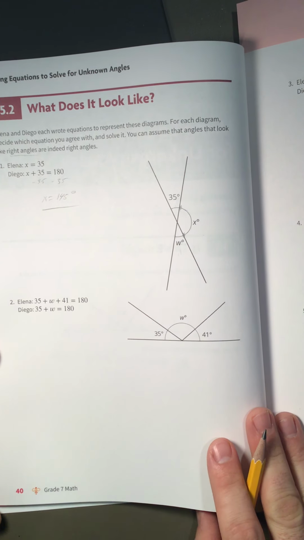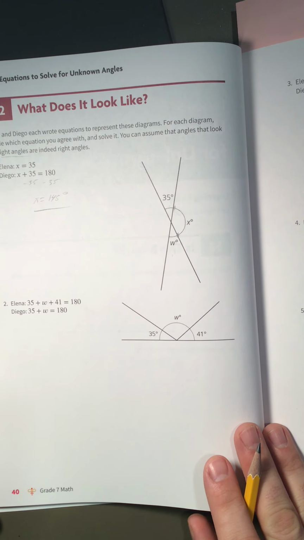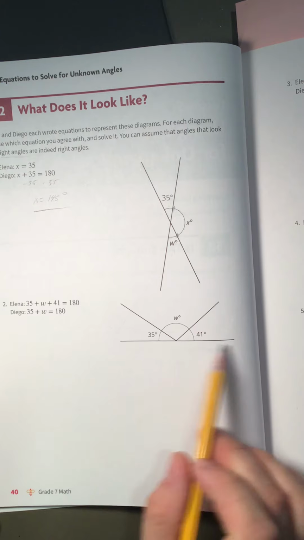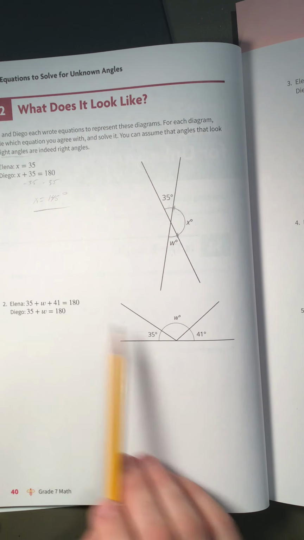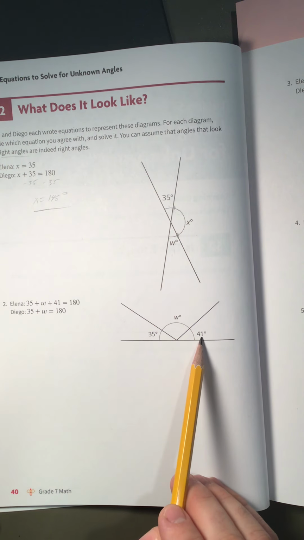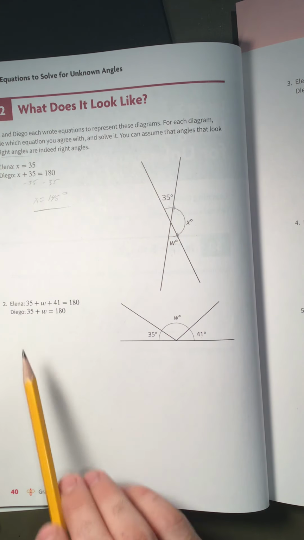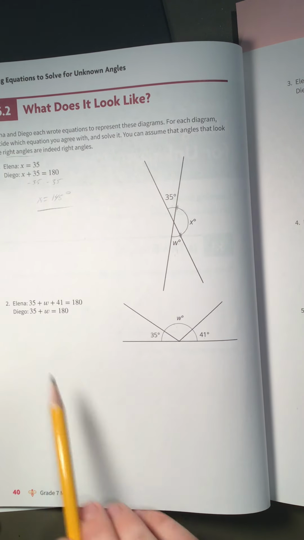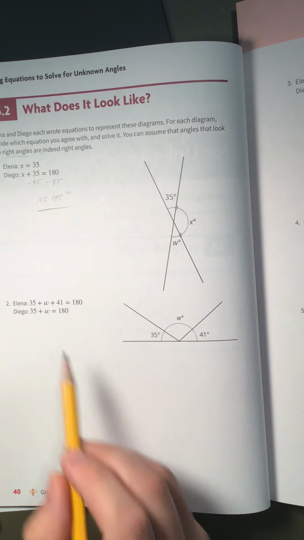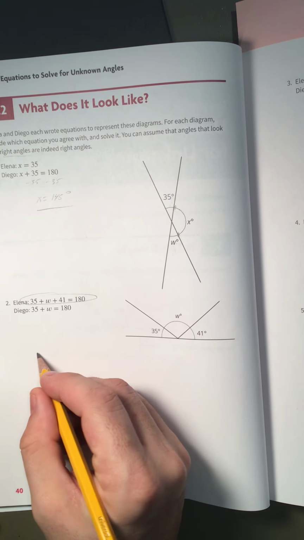Okay, question 2. Here's our figure. Again, it looks like the whole thing here is a straight line, straight angle. Let's see what Elena says. 35 plus W plus 41 equals 180. Or does 35 and W equal 180? And again, remember 180 should be a straight line. So in this one, Elena's right.